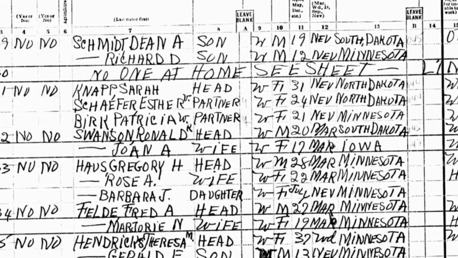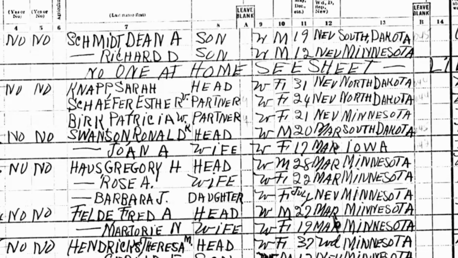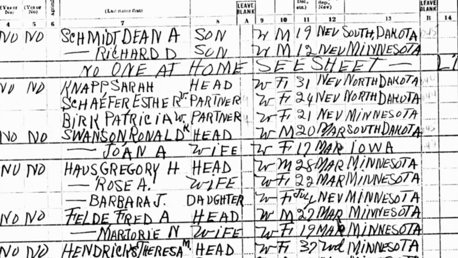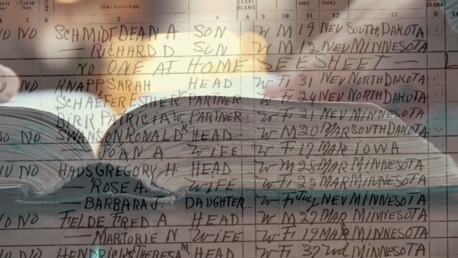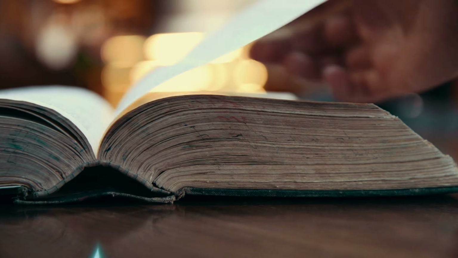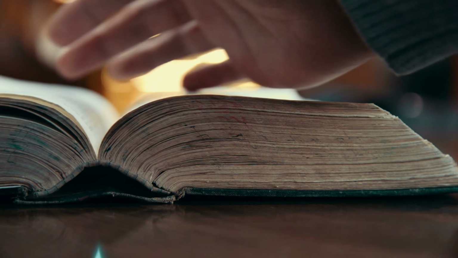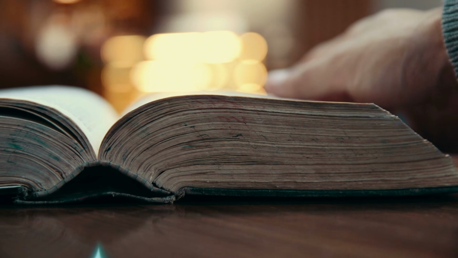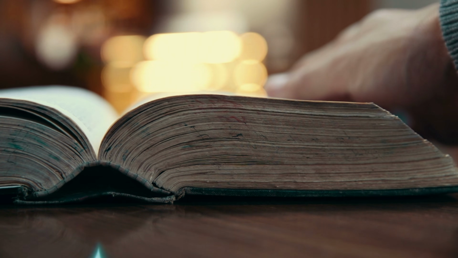That's why it's so important not to rely only on search results. Sometimes you have to browse the records manually. This is especially helpful with census records or church books. It takes a little more time, but it can make all the difference.